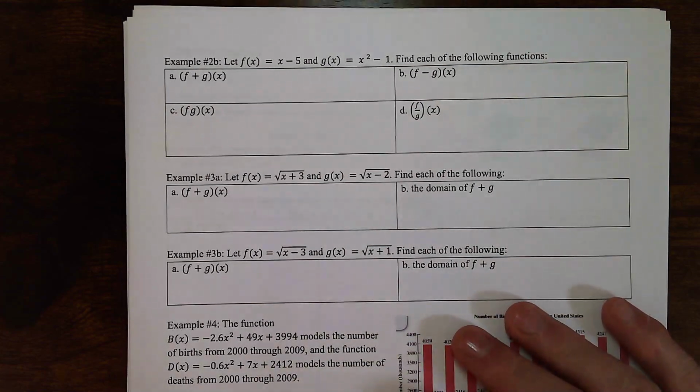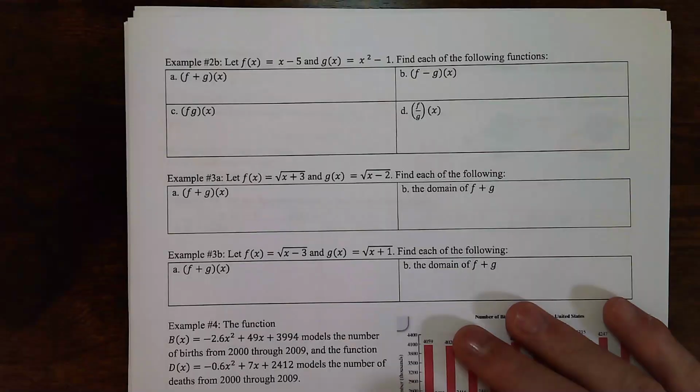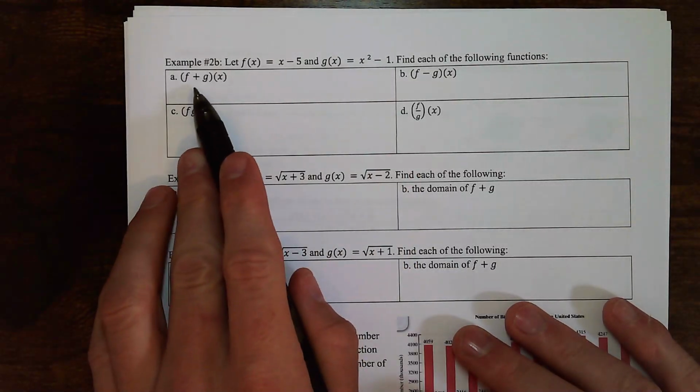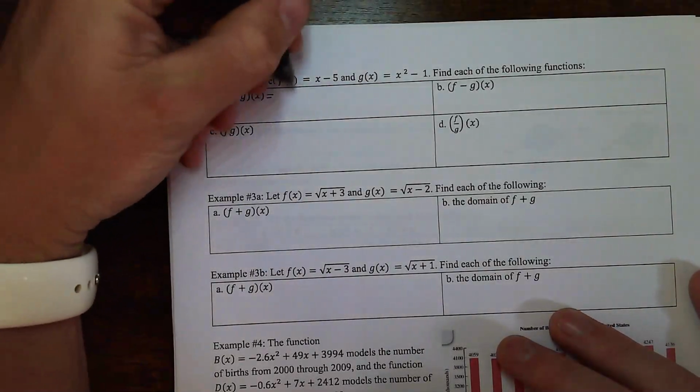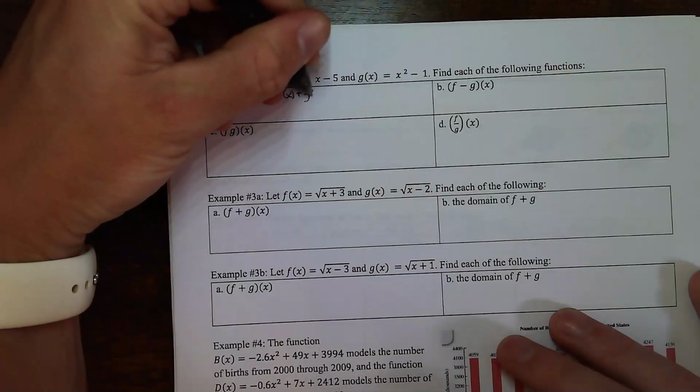All right, so let's look at doing operations of functions. I'm given two functions here and I've got to do operations. My first operation is addition. This is not too bad. (f + g)(x) is equal to f(x) plus g(x).